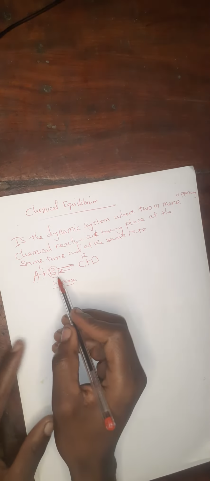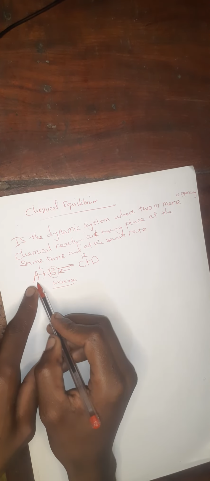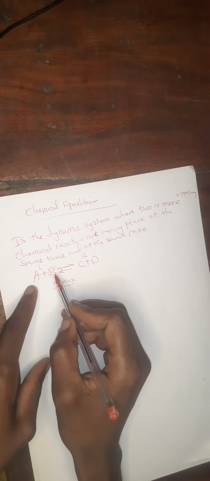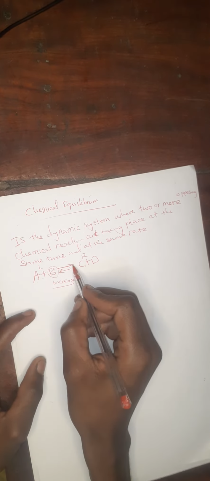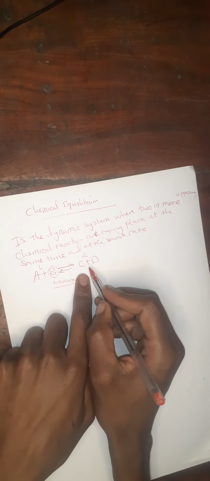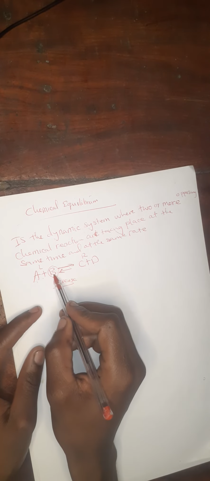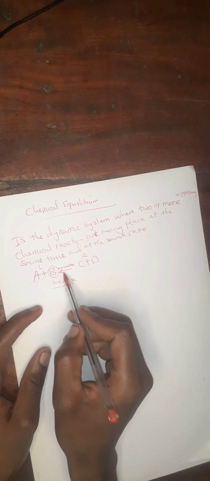What happens is that the concentration of substance B is inversely proportional to the concentration of substance A. So when you increase the concentration of substance B, you are going to increase the forward reaction. The rate at which this reaction takes place will be faster than the rate of the reverse reaction. So the rate at which substances A and B are being used up will be faster than the rate at which the same substances A and B are being produced by the reverse reaction.